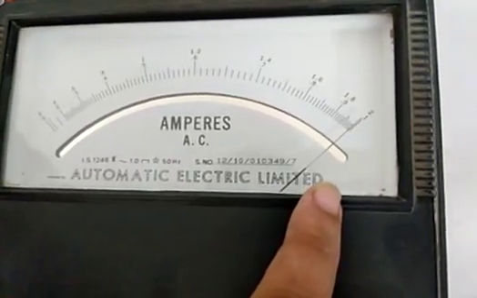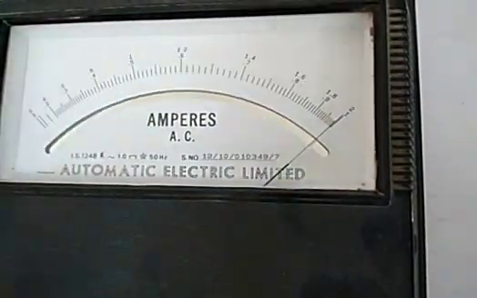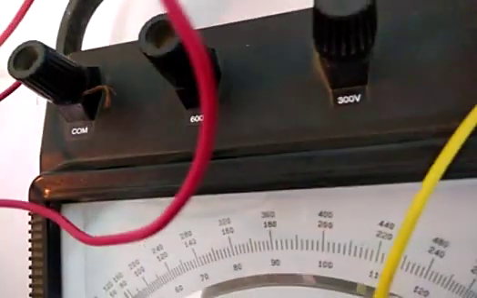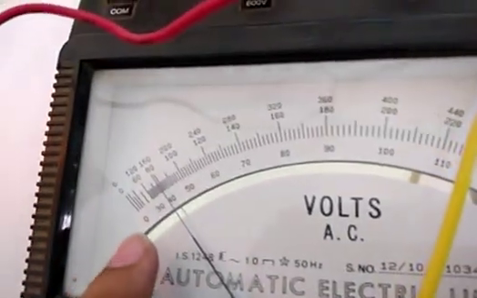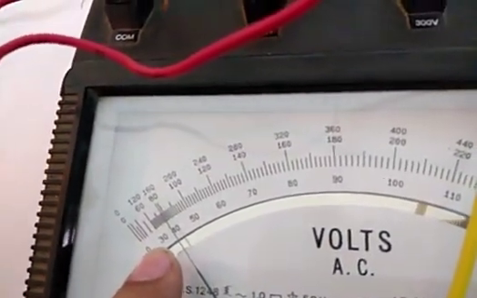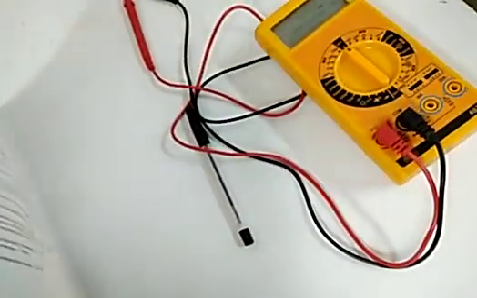So 1 ampere I have passed. Okay, and now see the voltage. We have selected the 150 volt range out of 600, 300 and 150, so the lowest range. My voltmeter is showing me 40 volts. So let us write it in the observation table. Otherwise we will measure it with the help of a DMM once.